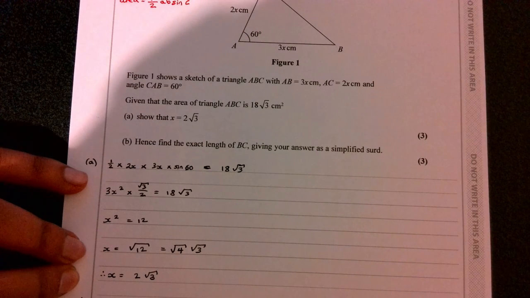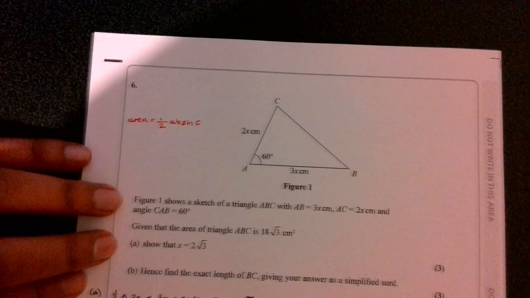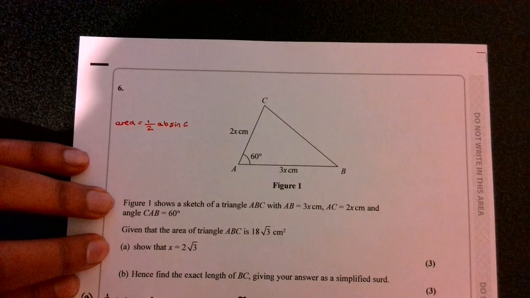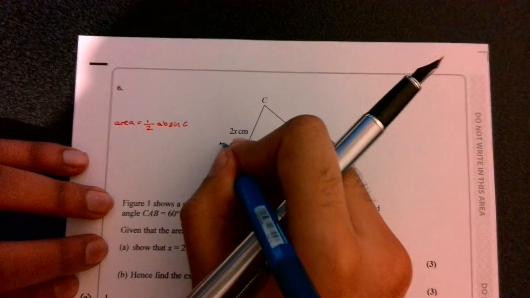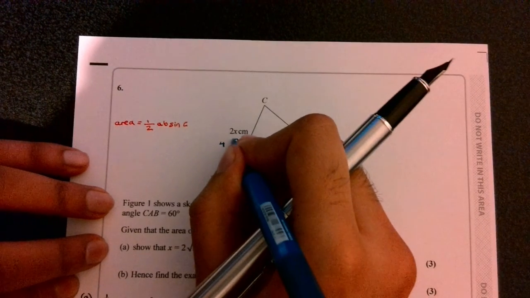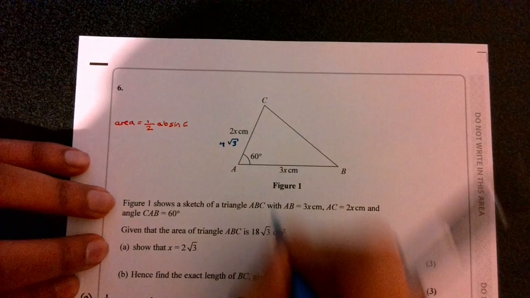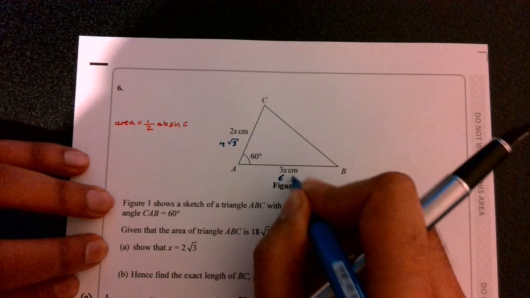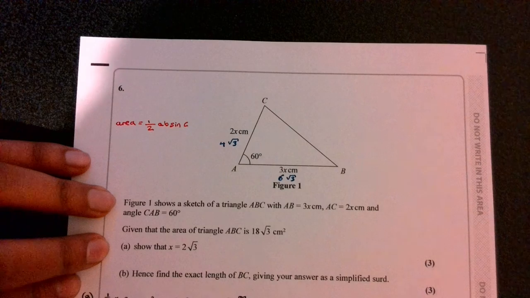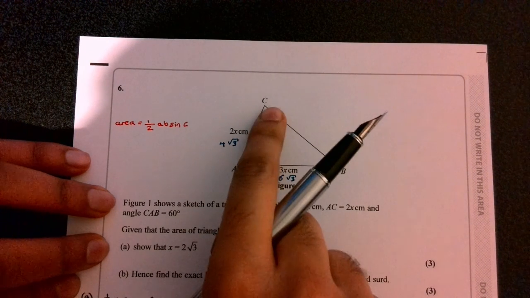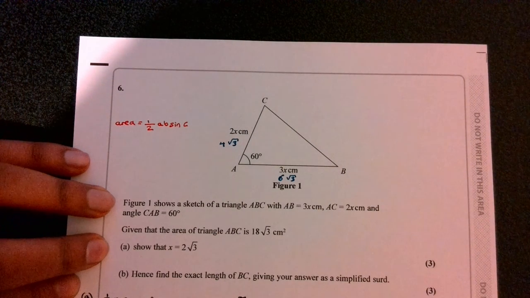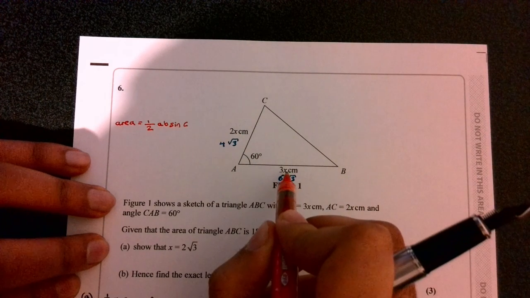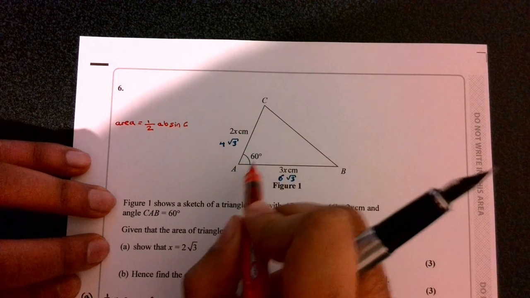Well, if we know over here AC is 2x, 2 times 2 root 3, that would be 4 root 3. So just add this to the diagram. 3 times 2 root 3, that's 6 root 3. And we want to find the length BC. We can do that using the cosine rule. The reason being we have an angle in between two lengths, and we're finding the length opposite to that angle.